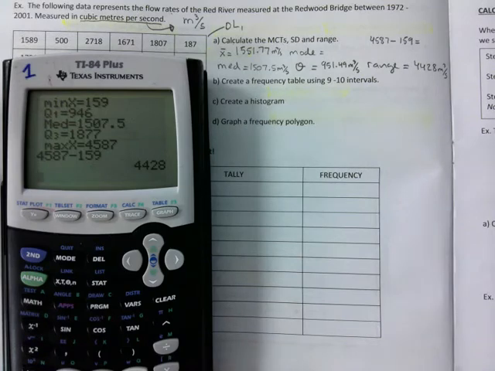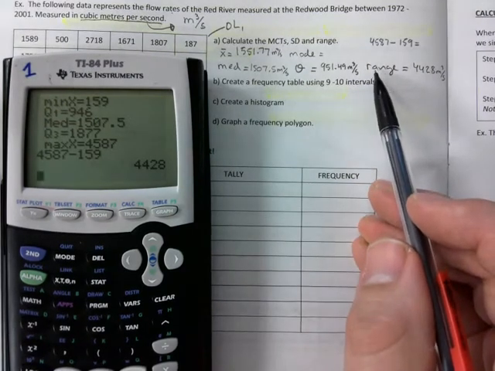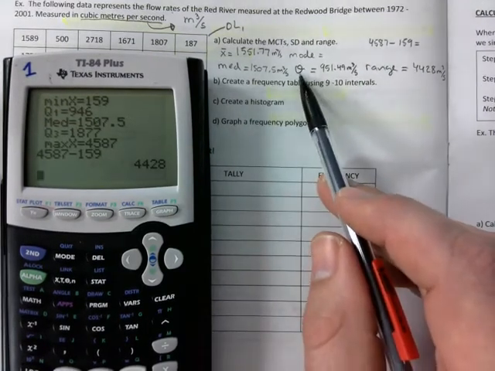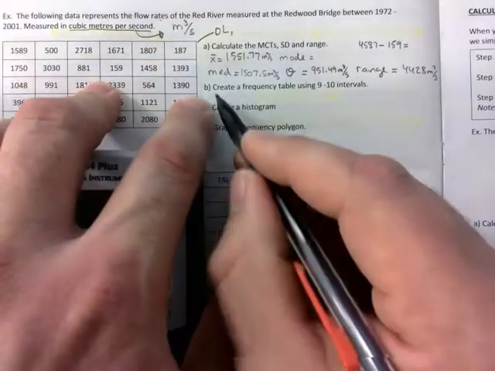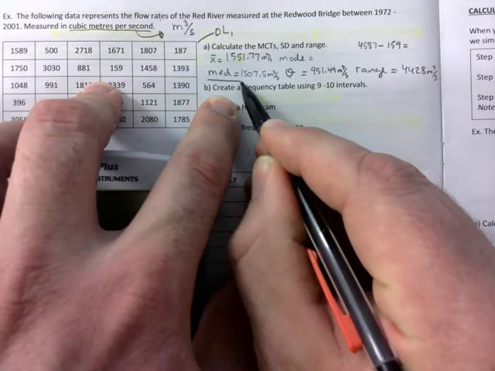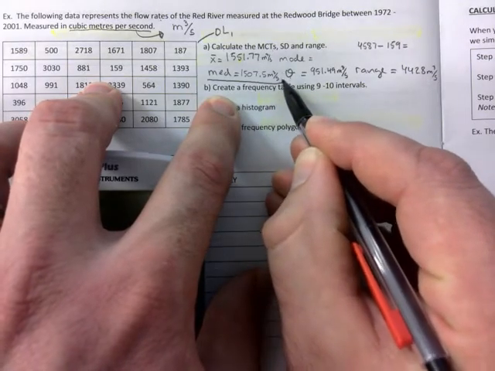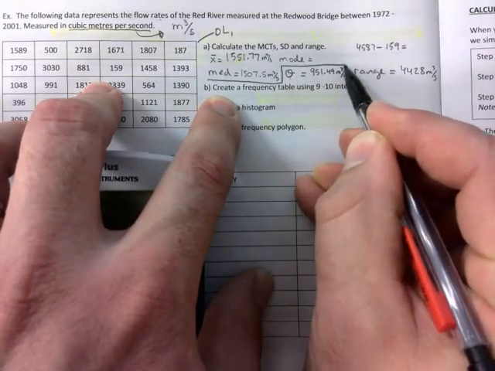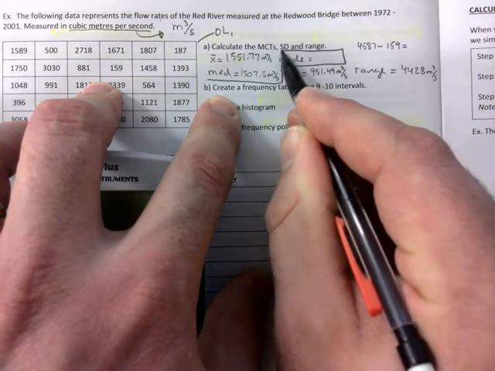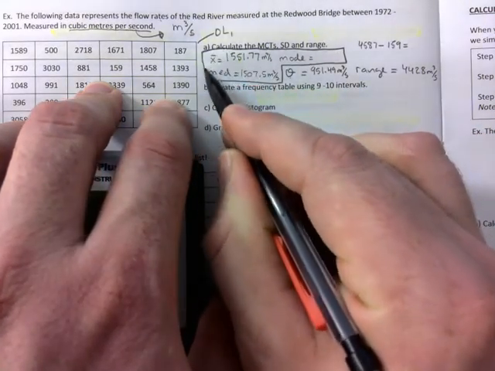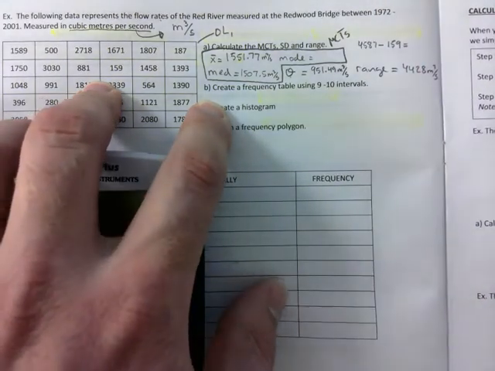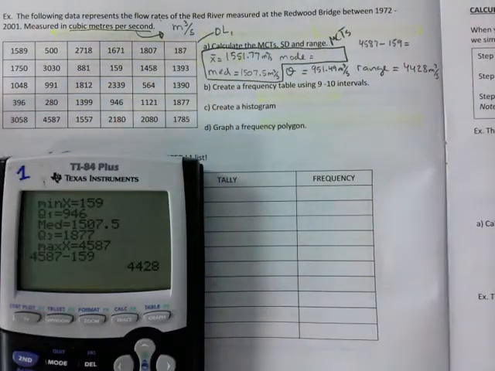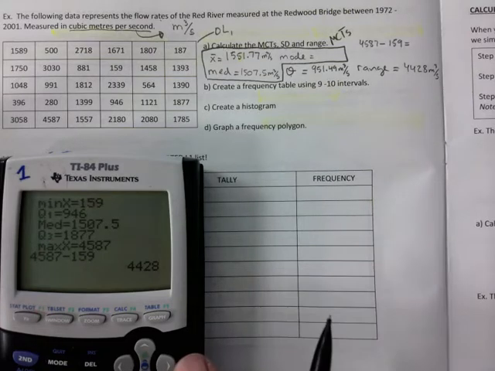Range is not a measure of central tendency, and nor is the standard deviation. Right, so I feel like it's crowded already, but I'm just going to box this in. These are my MCTs, right? Measures of central tendency.